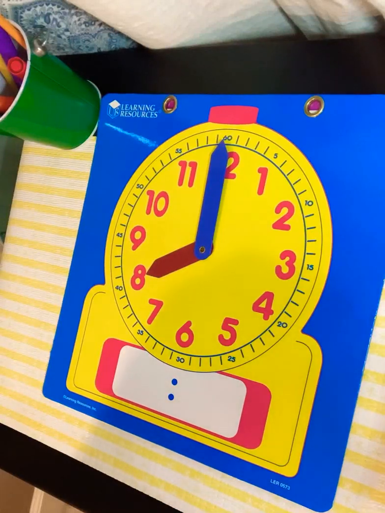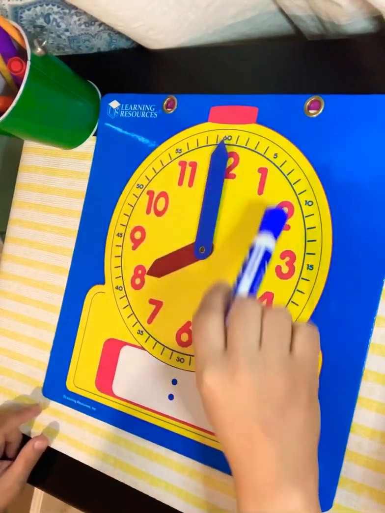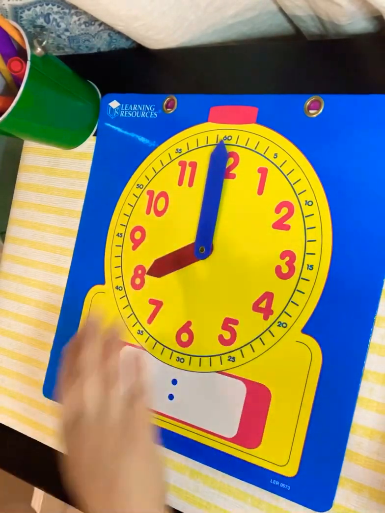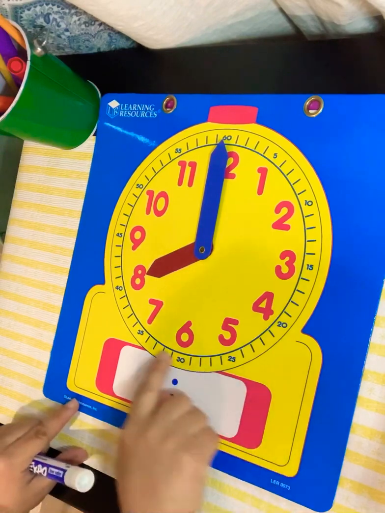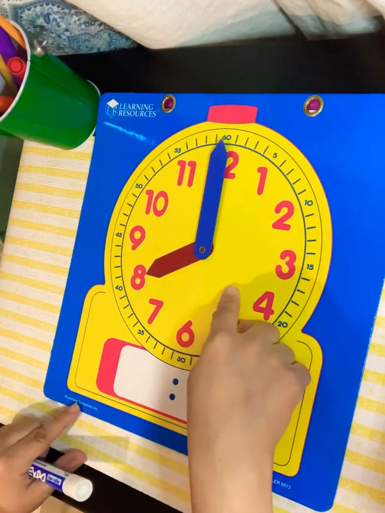All right, boys and girls, we're going to have a lesson on our clock today. So as you see, we have lots of parts that go with our clock. We have the shape of our clock. We have the numbers that go around the clock. We have these two arrows here. We also call them hands. We also have this space here where we can write what time that we see.